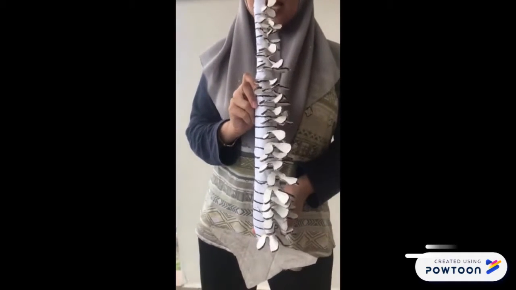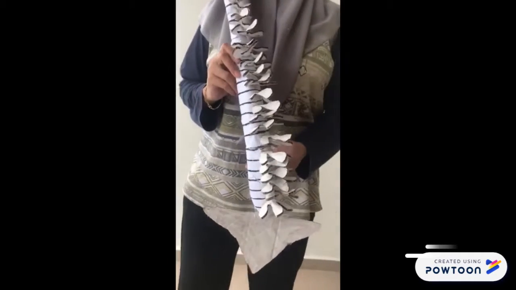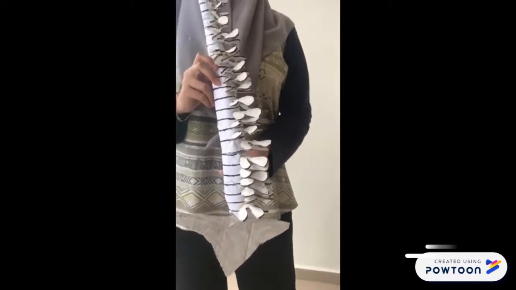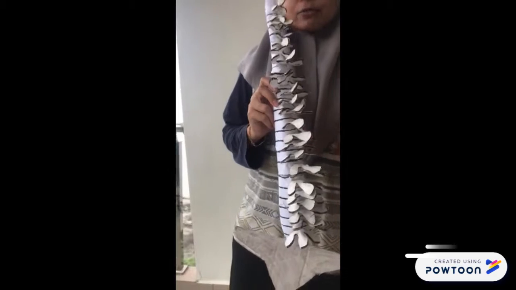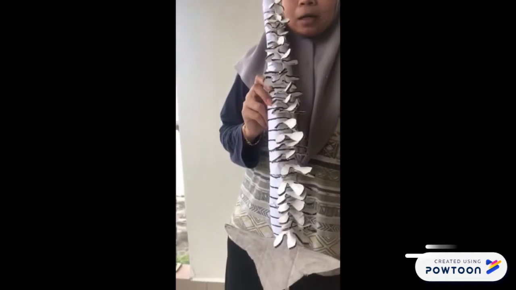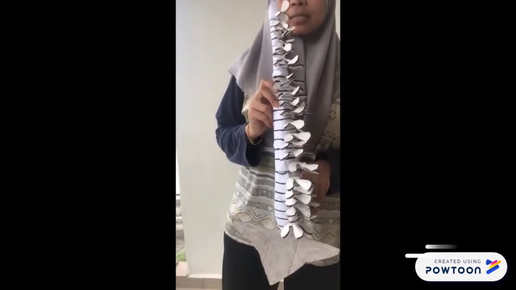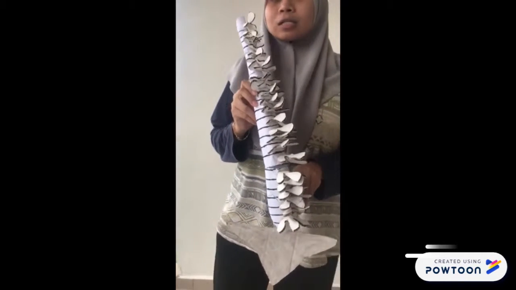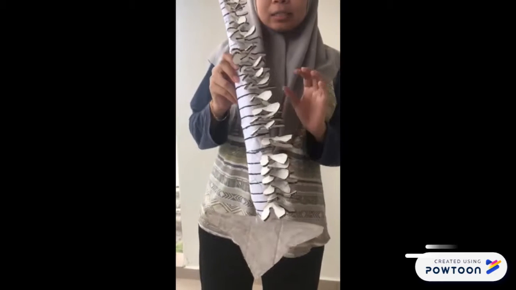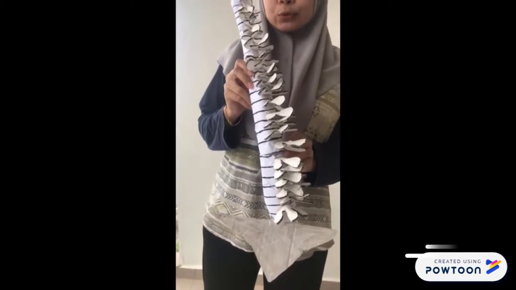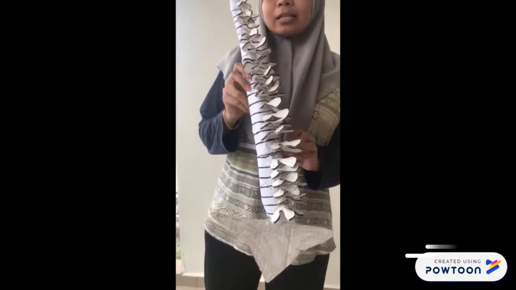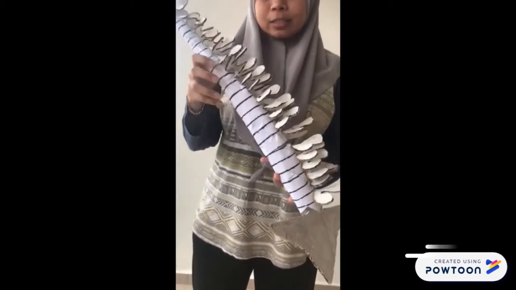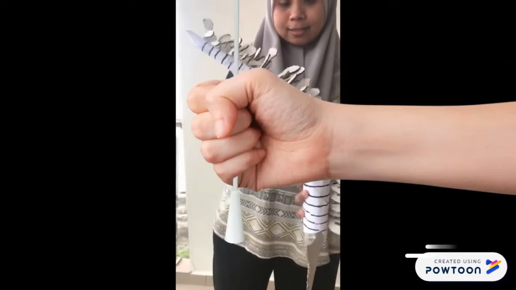Okay, if two discs are involved, which are avascular, they cannot receive nutrients, and the spinal and the vertebral parts will collapse. This process causes necrosis, where the tissue will die, leading to the narrowing of the spine, like this.